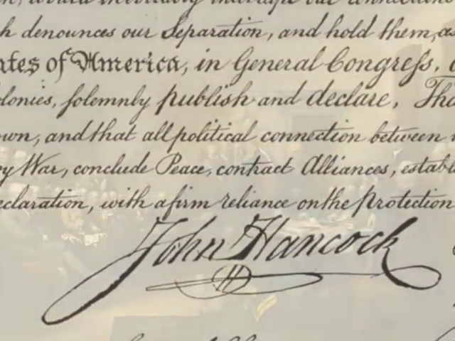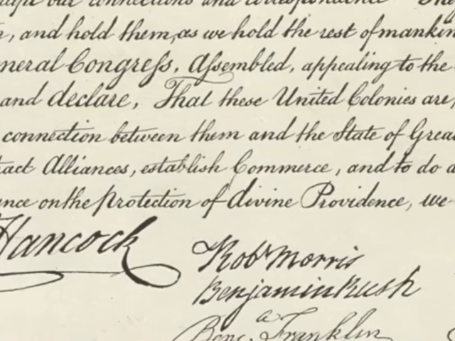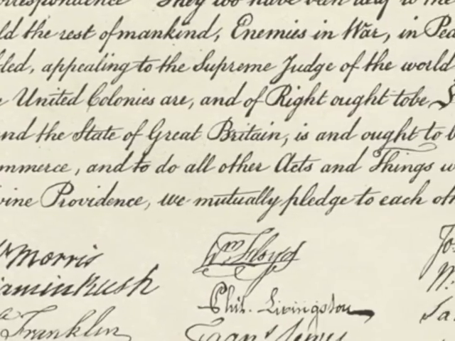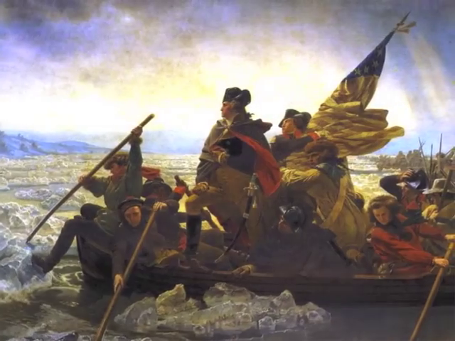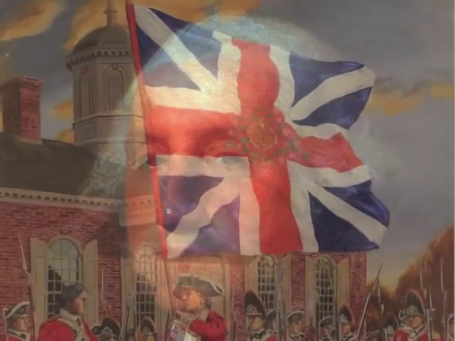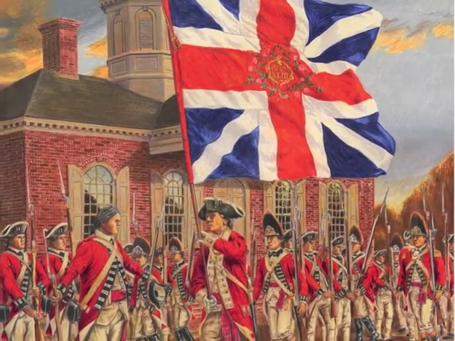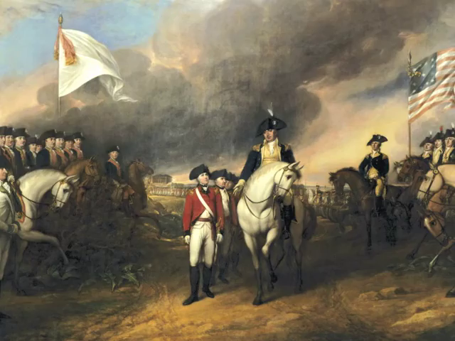Its simple purpose is to say that the United States of America is a new nation, no longer under the British government. But this declaration was little more than just a piece of paper until the United States Army, led by George Washington, forced the British to surrender their control of the American colonies. That surrender occurred at Yorktown, Virginia in 1781.